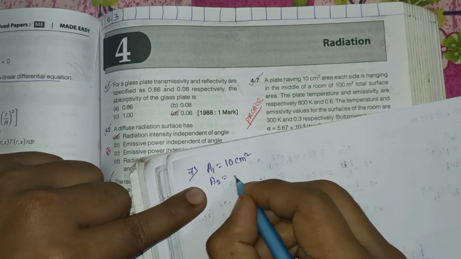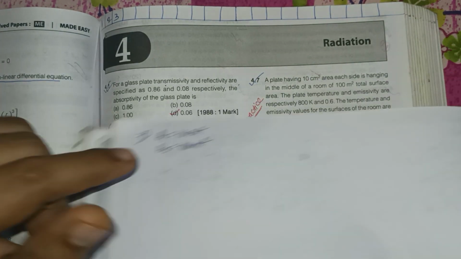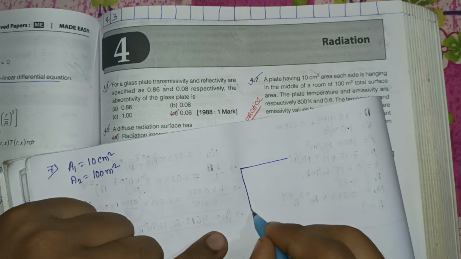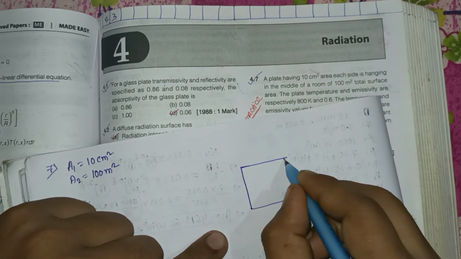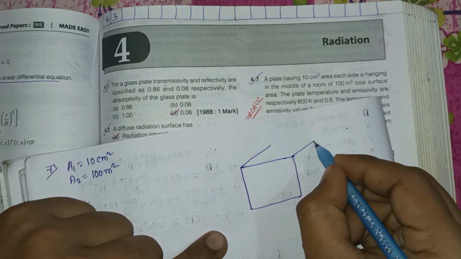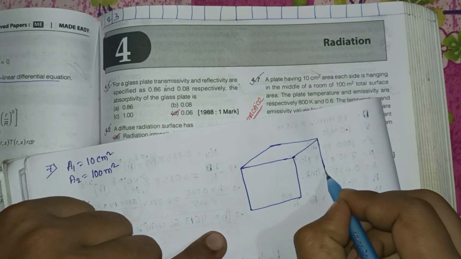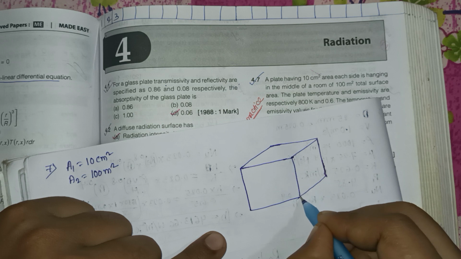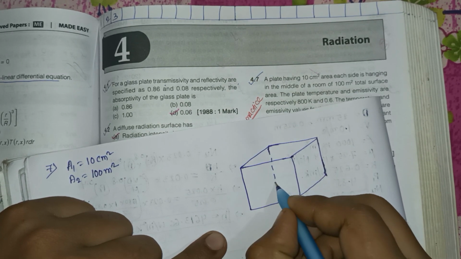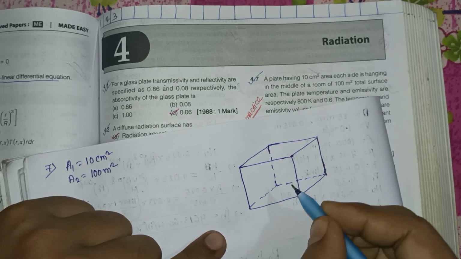So A2 area that is 100 meters square. Okay, suppose this is one room.